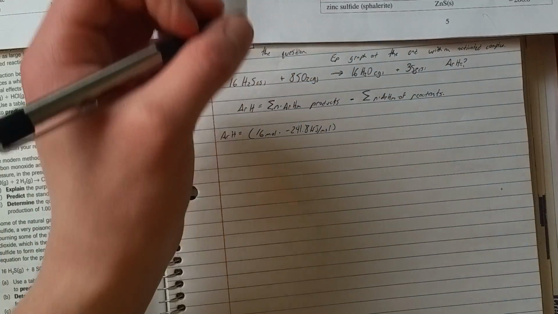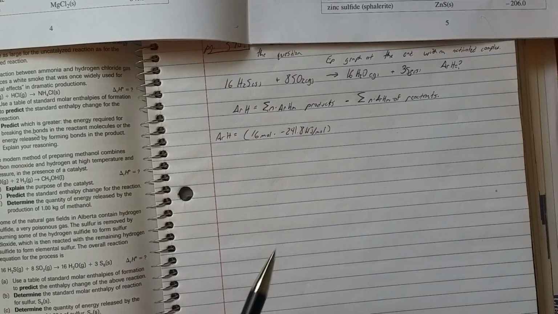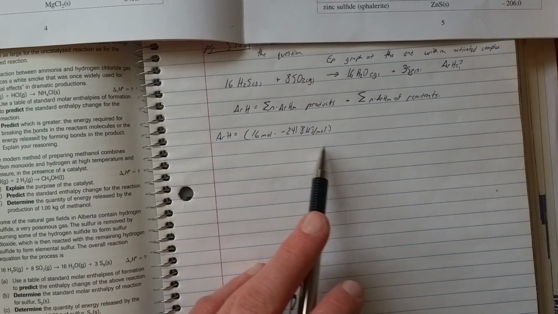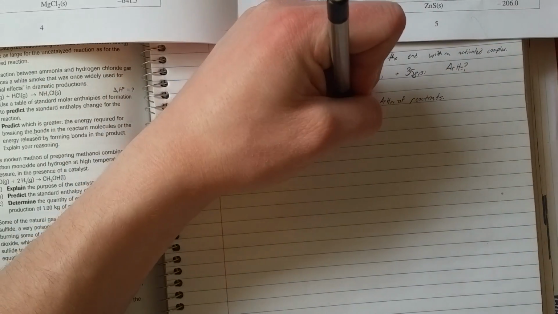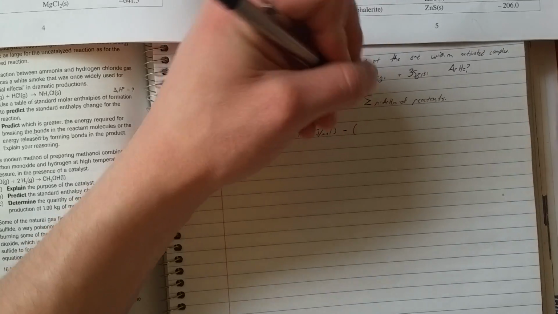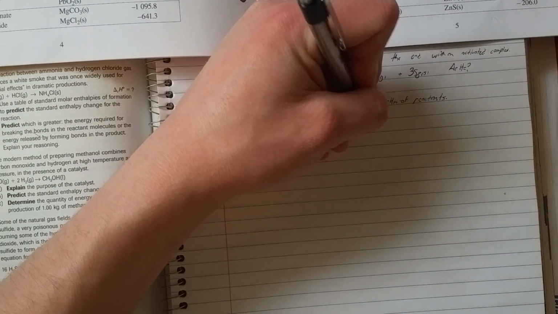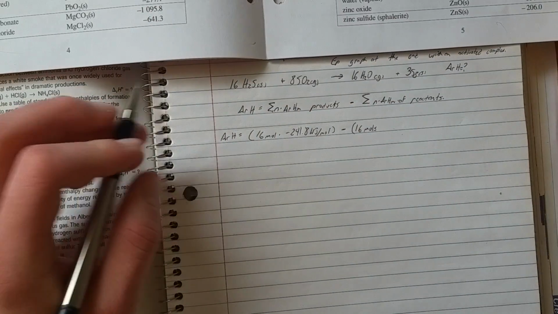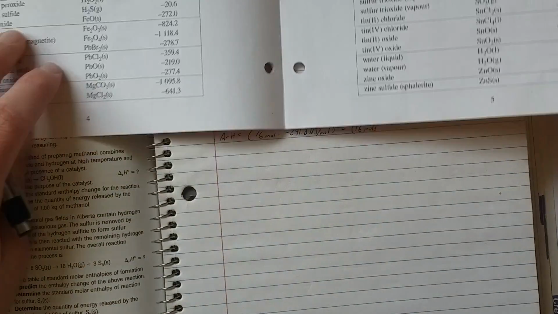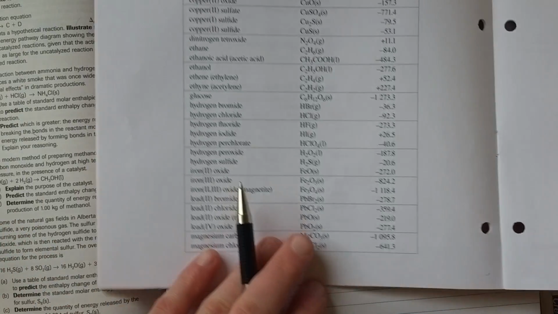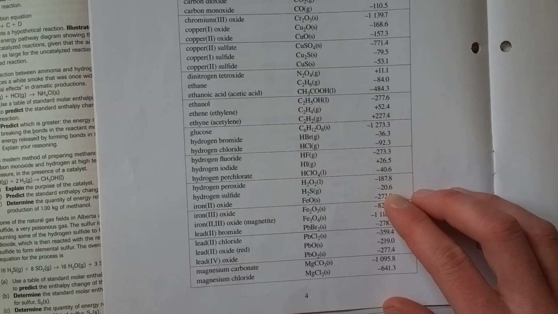Sorry, I just boxed it off, but we know that sulfur by itself has 0 kilojoules per mole because it's just an element. So we can just skip that step. And now we're going to subtract the reactants. So we got 16 moles of hydrogen sulfide, H2S. We find hydrogen sulfide here, negative 20.6, that's on page 4.